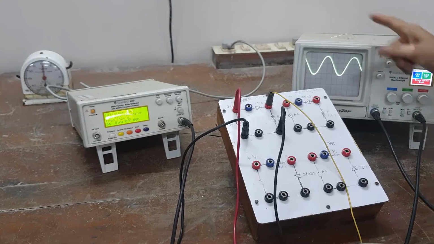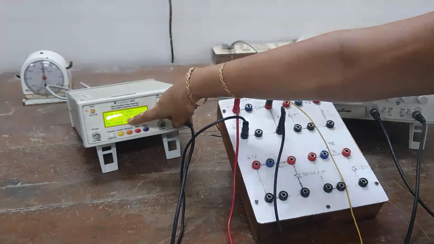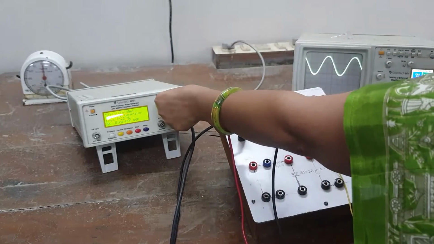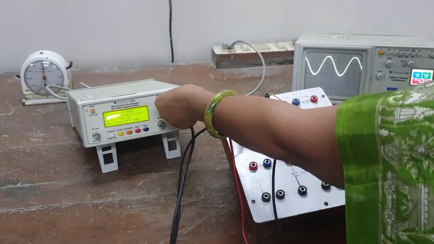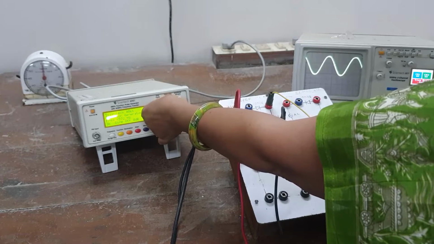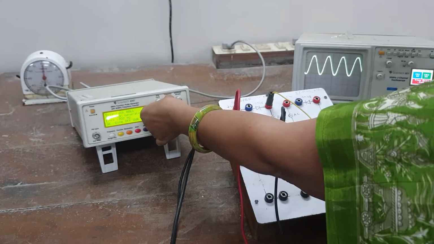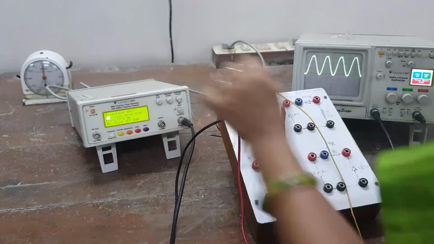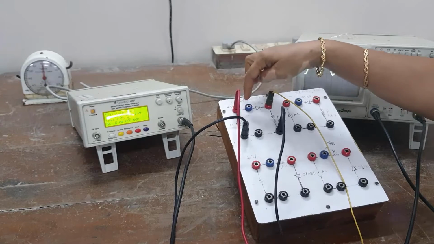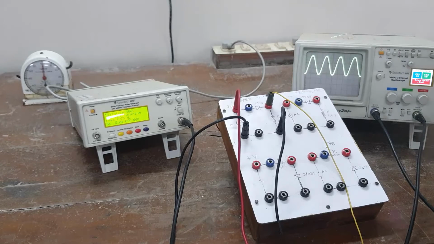Here I have adjusted the frequency of this sine wave to almost 500 hertz, and the voltage also we can adjust. We can increase or decrease the voltage of this. We can vary the frequency of this. Usually we give 1 kilohertz, so we can give almost 1 kilohertz for this. Now this is the input, the signal we are going to give at the input of this negative clipper.